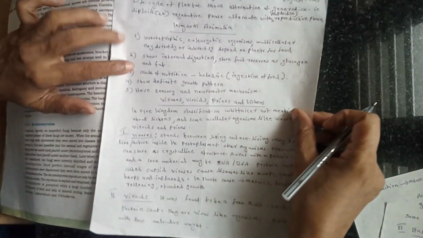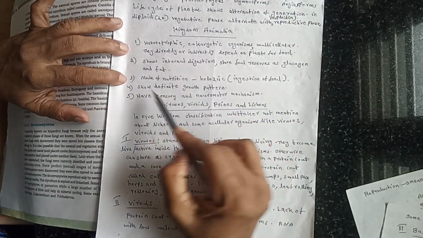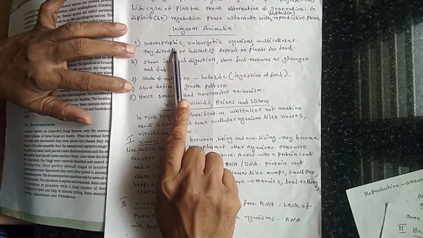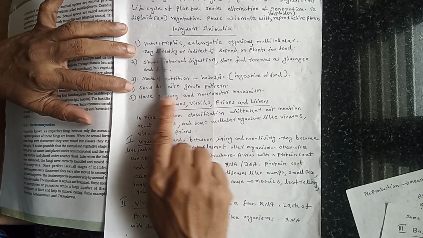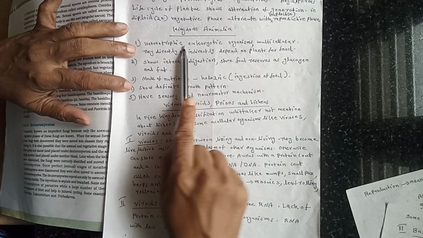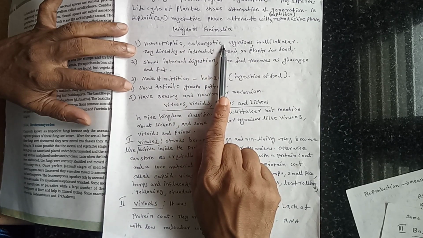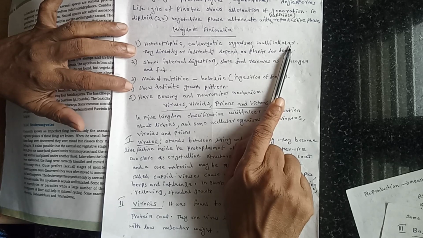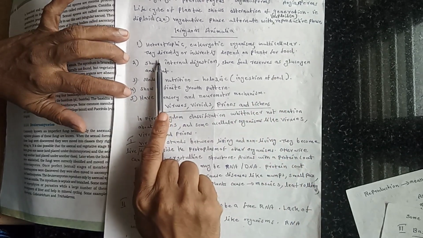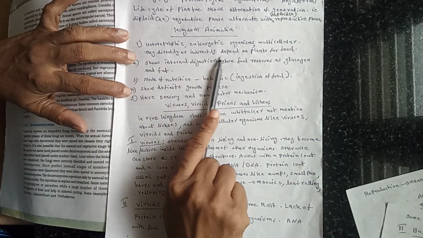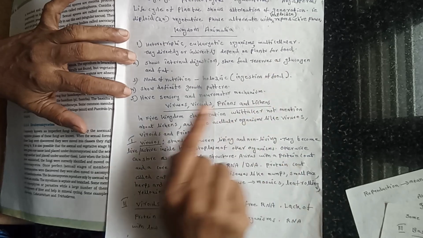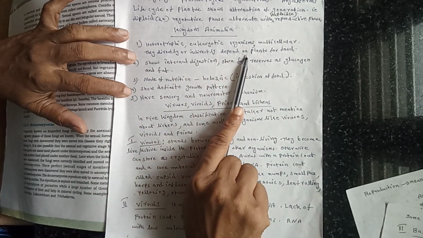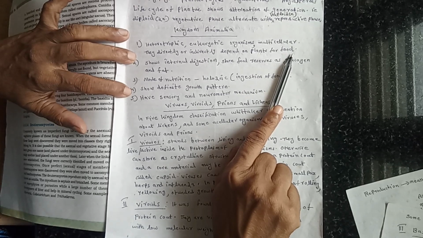Kingdom Animalia. Some features are there. They are heterotrophic. They depend upon other organisms directly or indirectly for their food requirement. They are eukaryotic cells with a definite nucleus. All of them are multicellular. They directly or indirectly depend on plants for food.